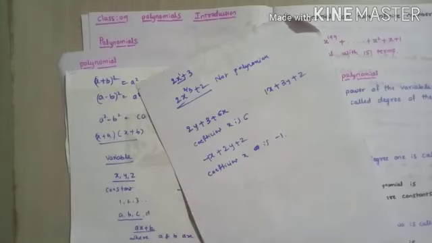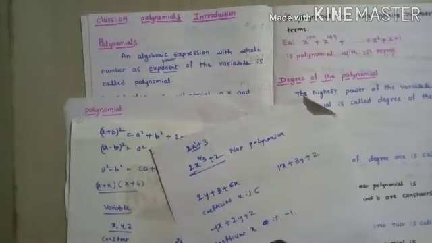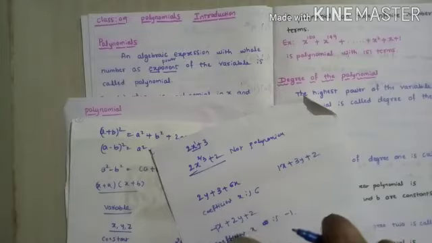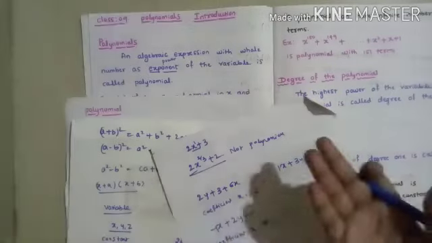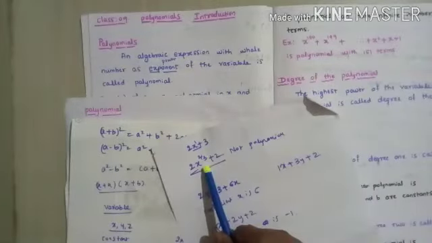And now in this chapter we are newly going to learn about the polynomial. This is the definition of the polynomial, and you've already learned that, and you are going to learn about the degree of the polynomial. You understood the difference between a polynomial and not a polynomial.